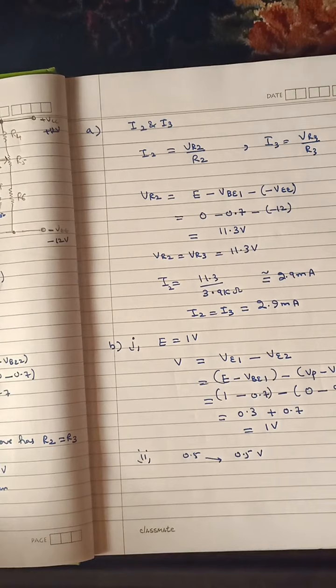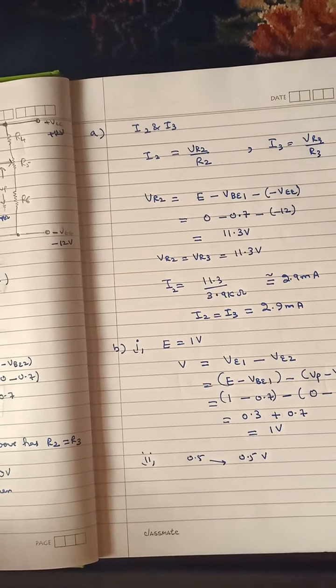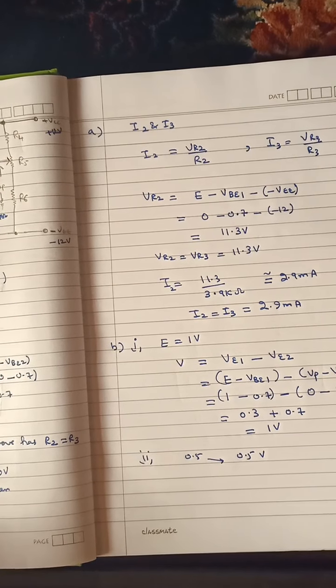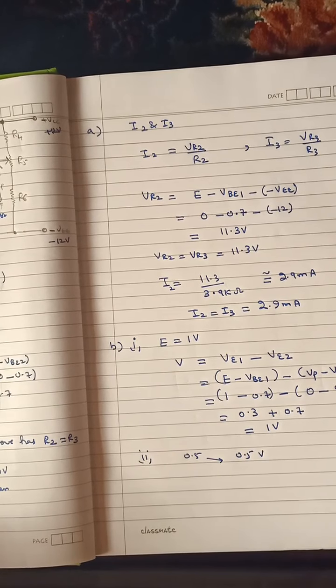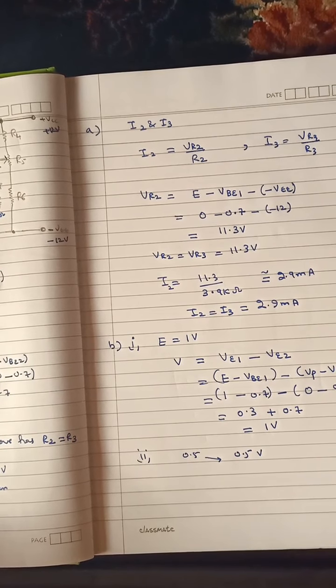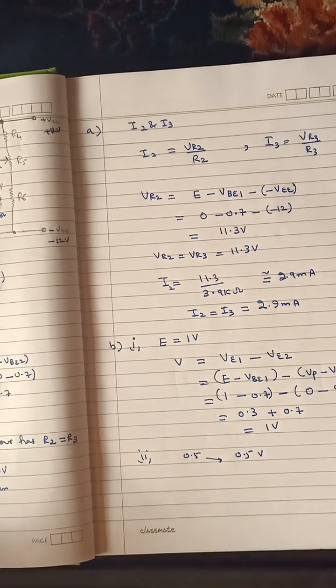Okay, so this was about how we find the voltages using electronic voltmeters. Now in the next lecture we are going to discuss voltmeter range changing.